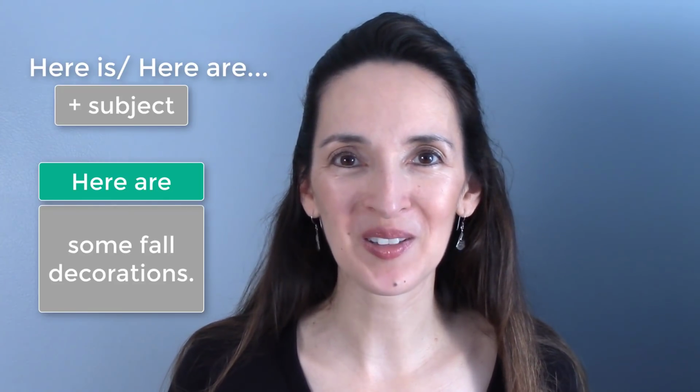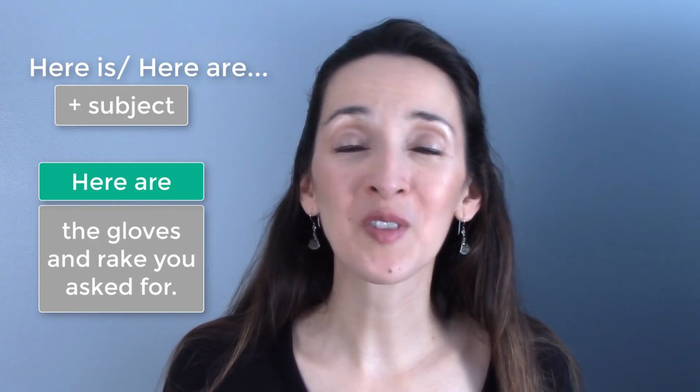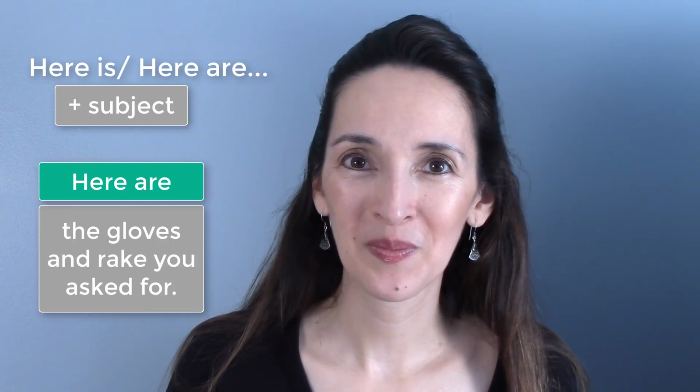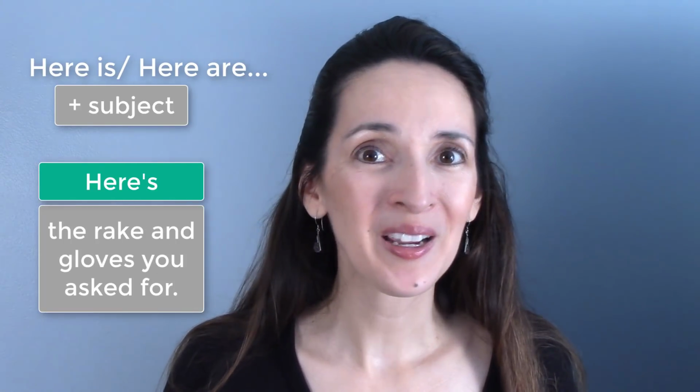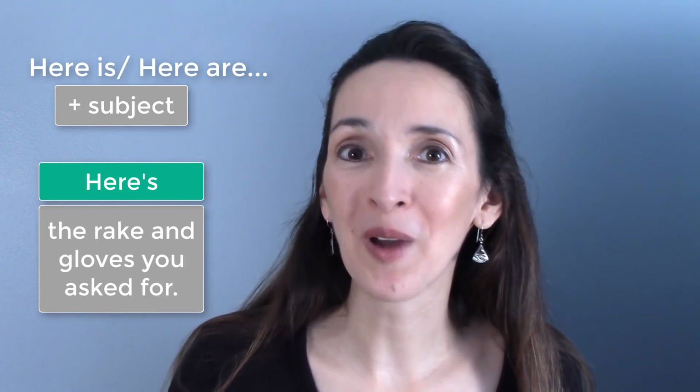You'll see similar patterns with here. Here's a pretty leaf. Here are some fall decorations. Here are the gloves and rake you asked for. You might also hear, here's the rake and gloves you asked for.